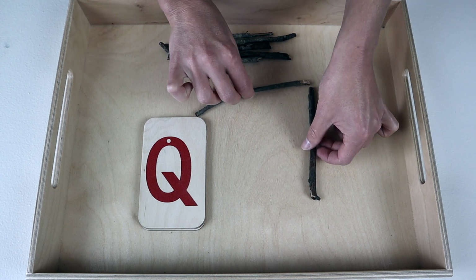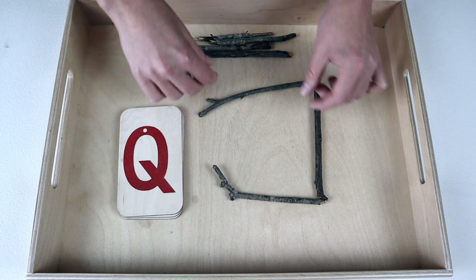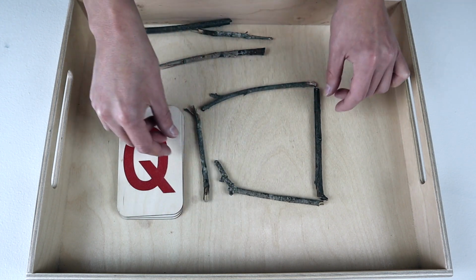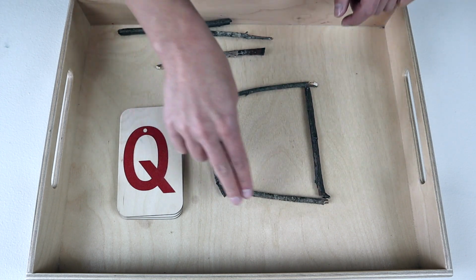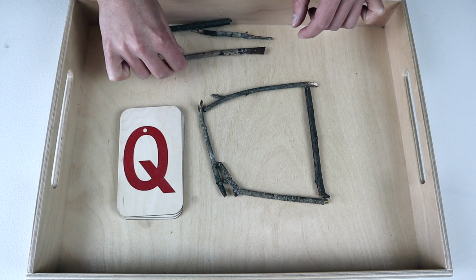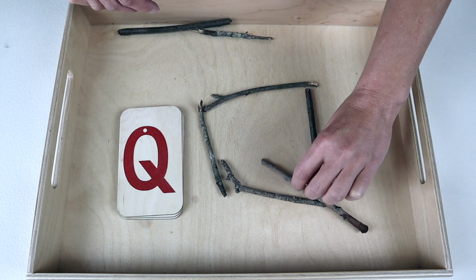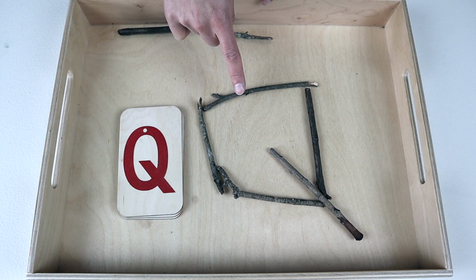So let's see if I can try to make a circle. There we go. We have a circular shape. And the last thing that we need to do is add the little tail. Q, Q.